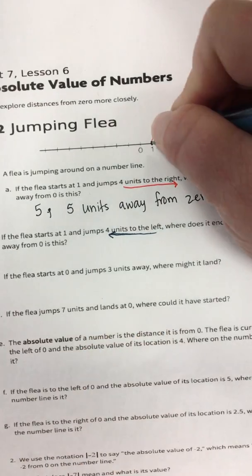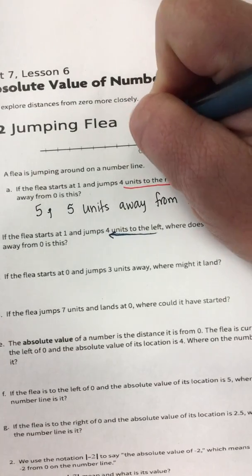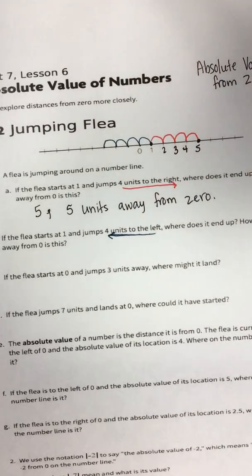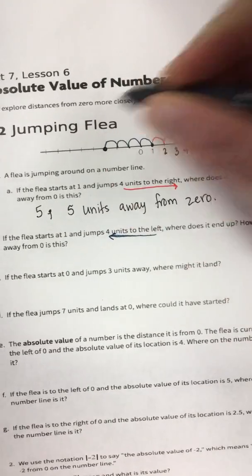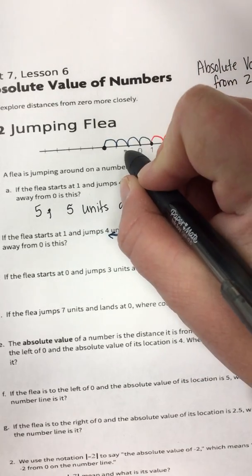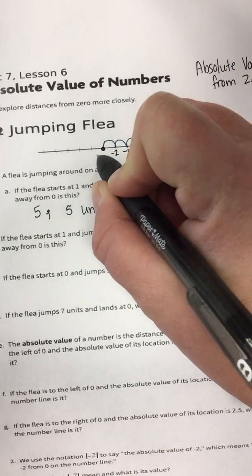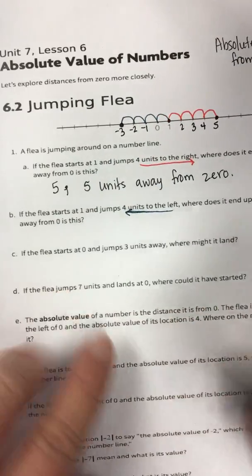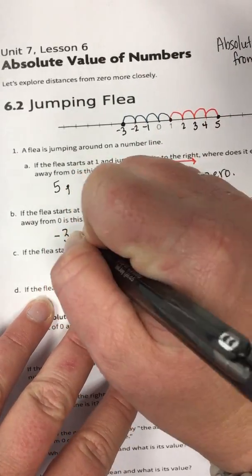I'm going to start at 1, and I'm going to jump 1, 2, 3, 4. So this is where I'm going to end, and that's going to be -1, -2, -3. So we end up at -3.